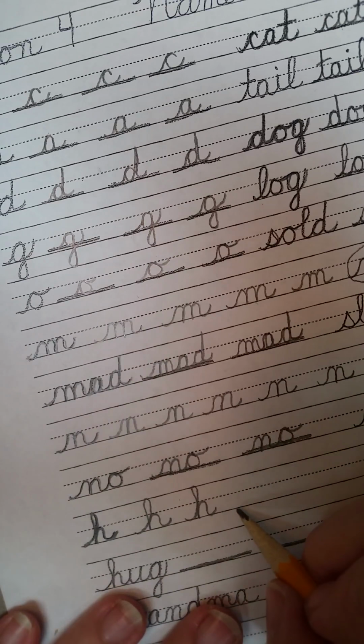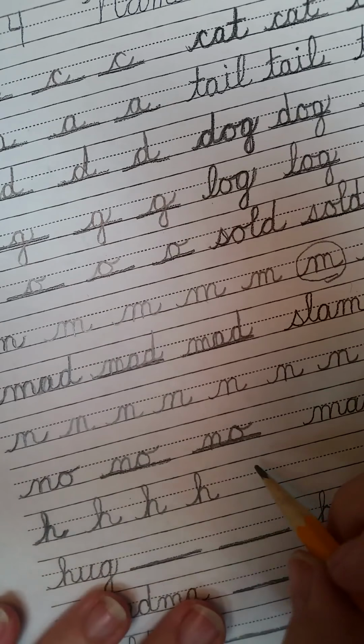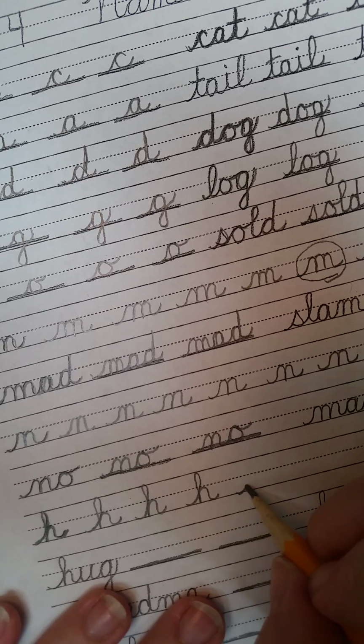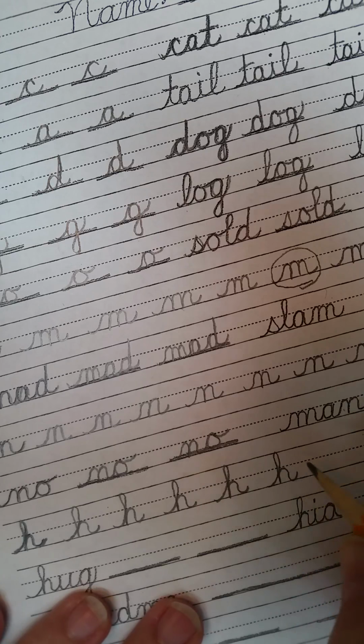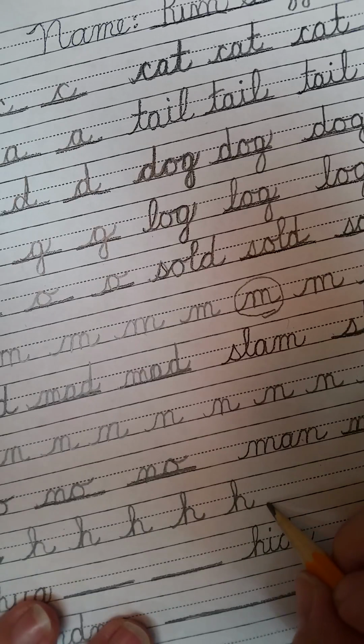That's H. Go up like you're going to make an L, and then just add a hump with a monkey tail on it. Go up high, down, 1 hump, monkey tail. Make a row of these, as many as you can fit on there neatly.